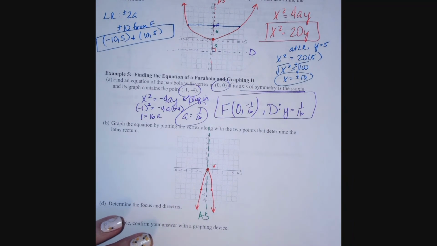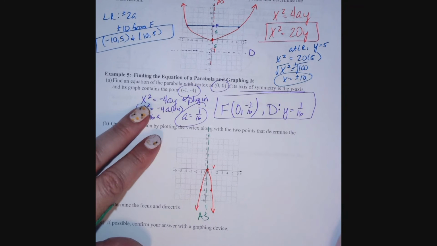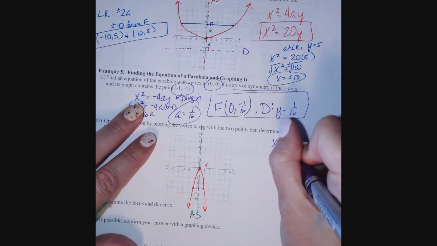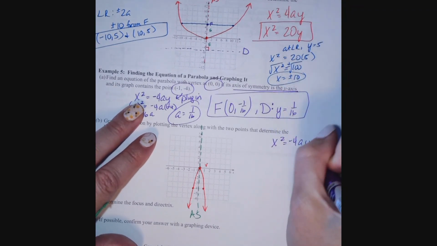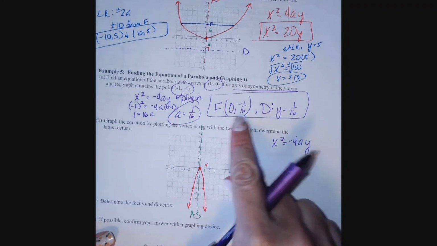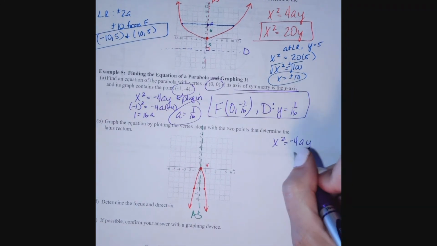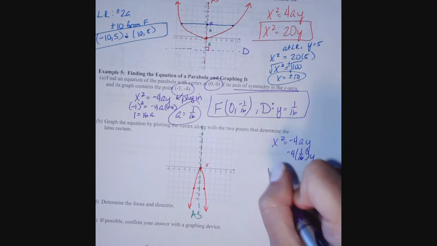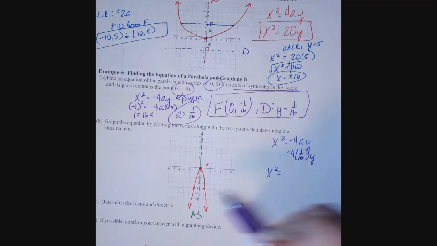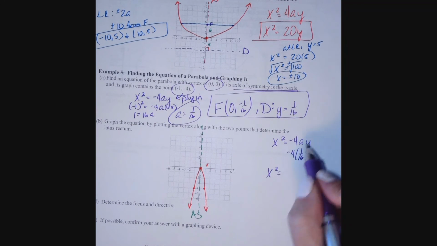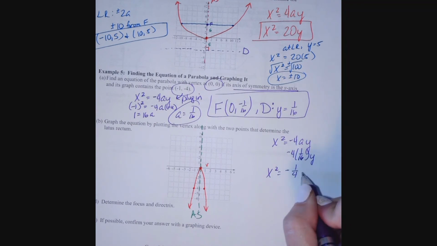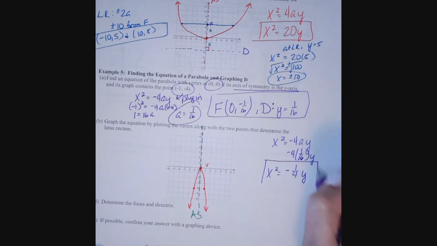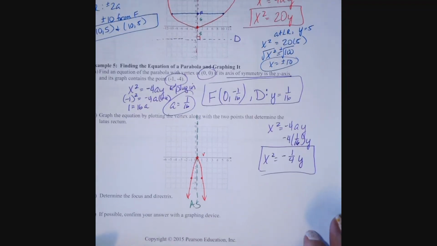So that's some good information for me. When I go back to my general form, x squared equals -4ay, and I plug in 1/16 for a, my equation for this parabola is x squared equals -1/4 y. So that's my equation for my parabola.